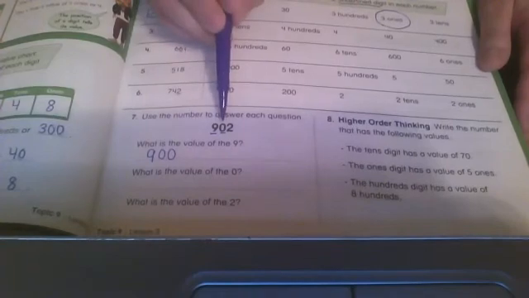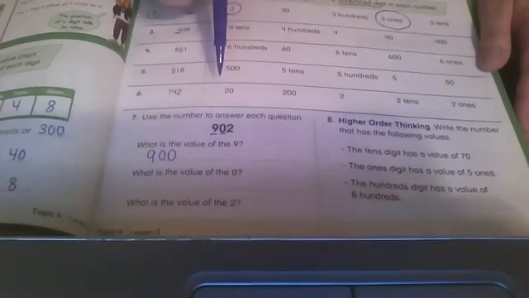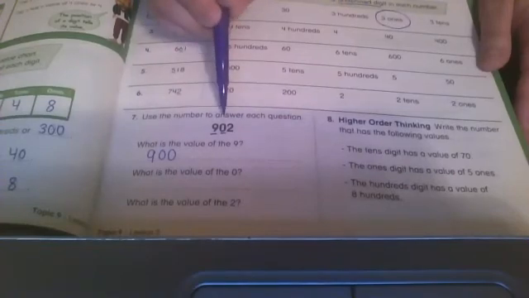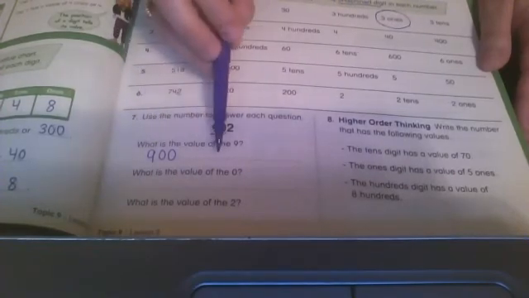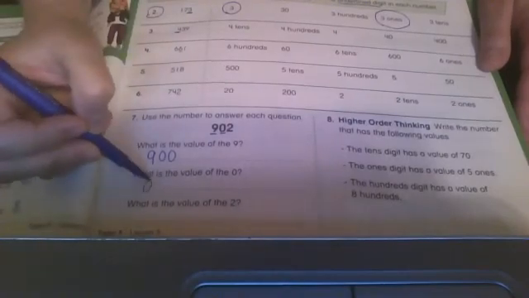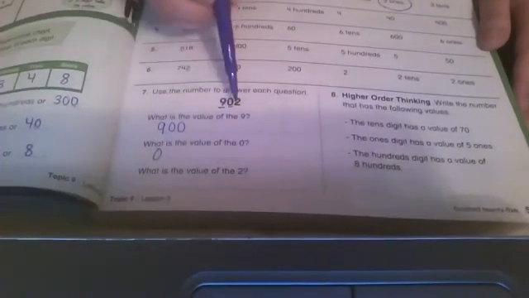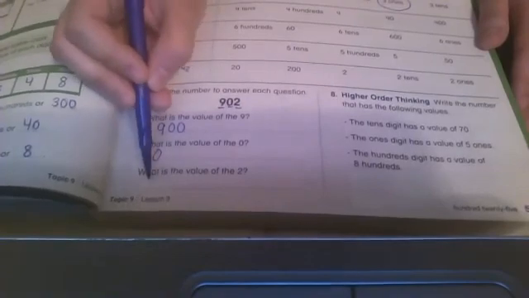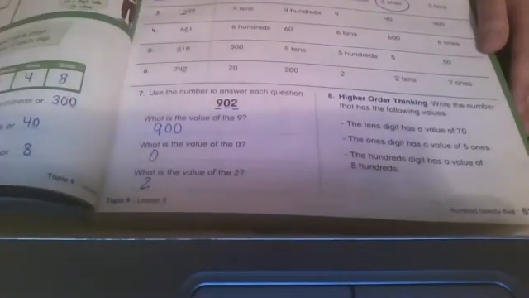That we would use tens or rods to represent that number. It's worth 10, but there's none of them, right? So what is the value of it? It's worth 0 because there's no tens. And then what is the value of 2? It's in the ones place, that's right. So that value is 2. Okay, it's just another way of thinking about place value.